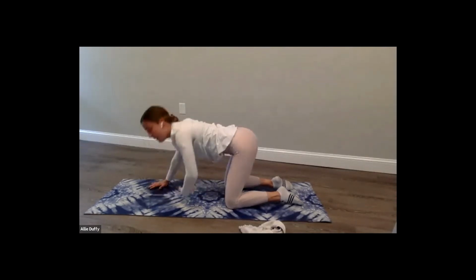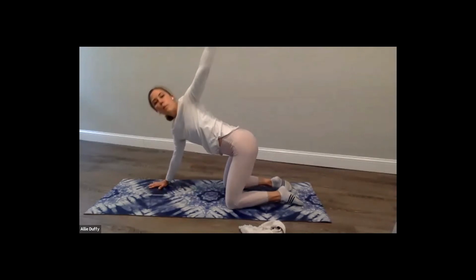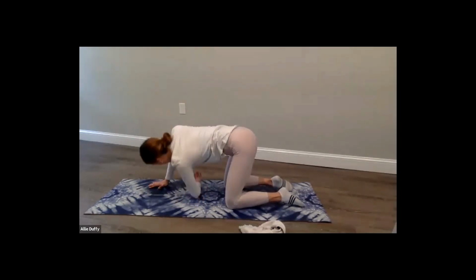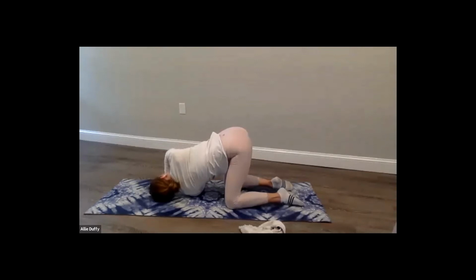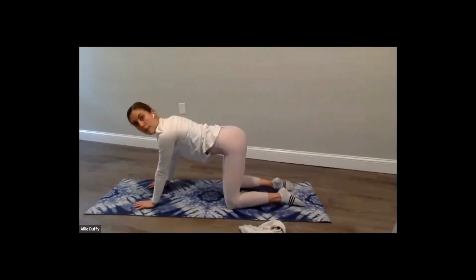And then open back up towards the ceiling. One more time, we thread that left arm underneath our right arm, let our head and shoulder rest down on the mat. And then come back up. We're going to set up for the second side.